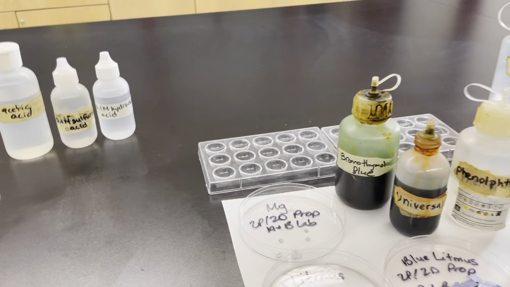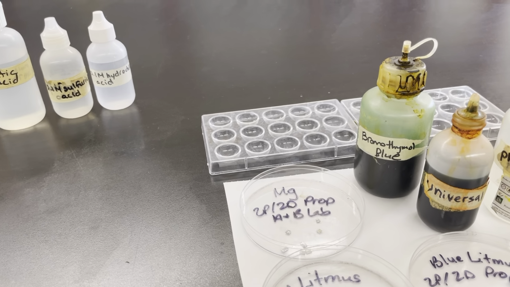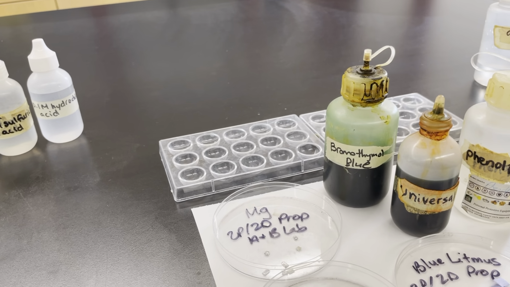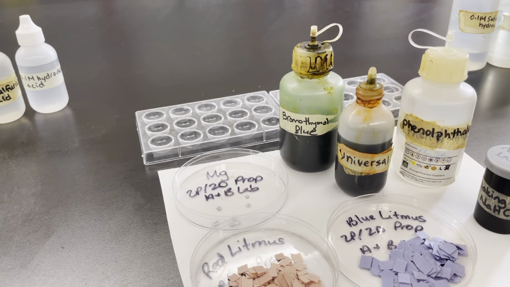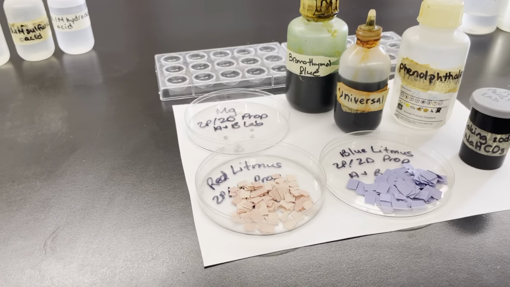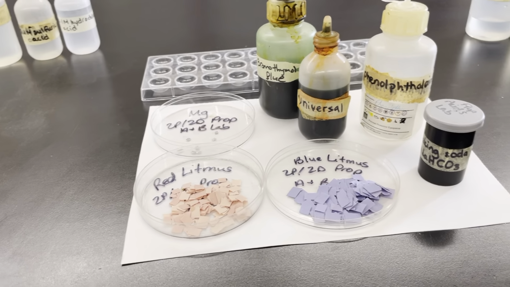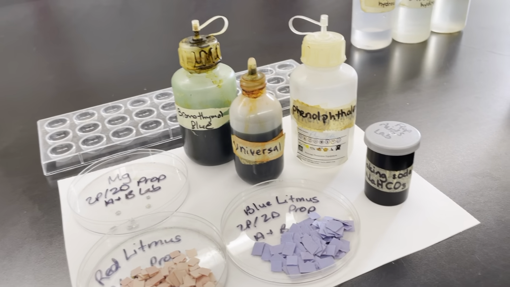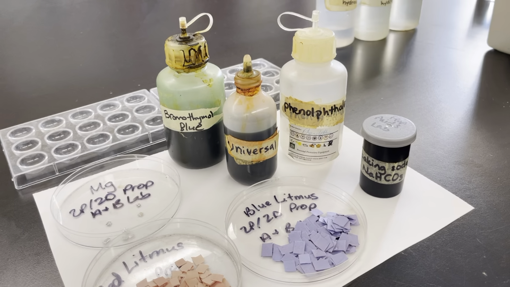We're going to use some magnesium, so you can see that silvery metal in there, an indicator called bromothymol blue, universal indicator, phenolphthalein, red litmus paper, and blue litmus paper. And we're going to use sodium bicarbonate, or the more common name is baking soda.